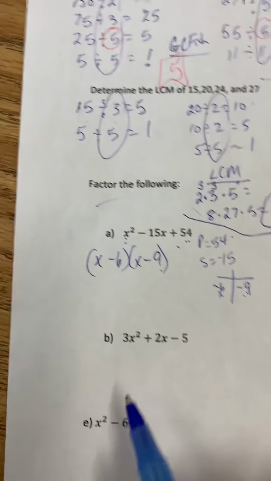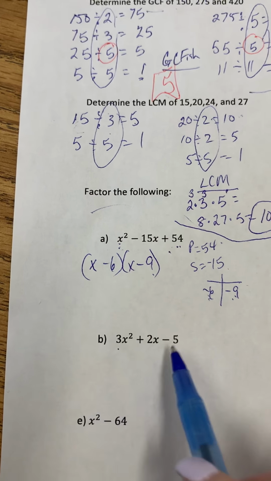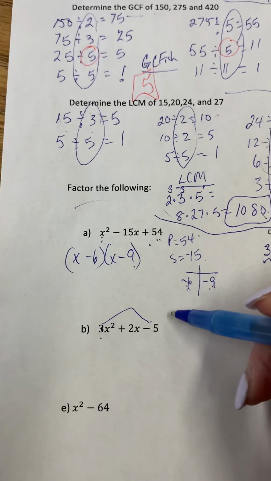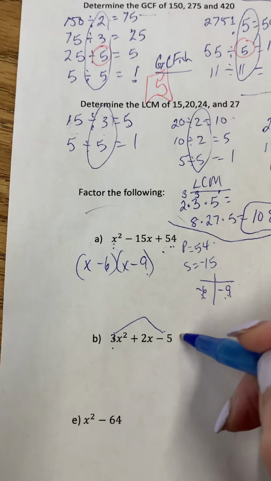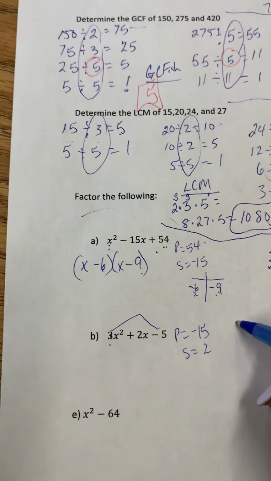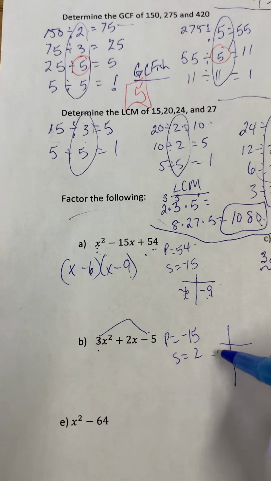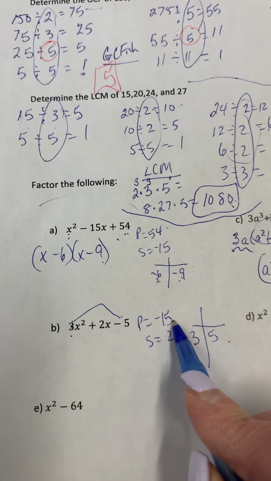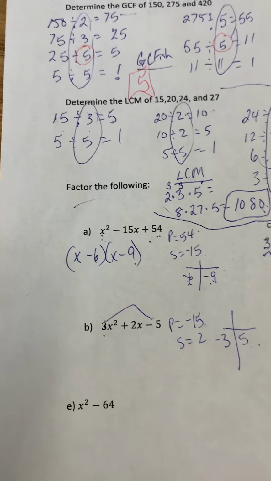All right, here we go. It's a trinomial, but this is not a perfect square, neither is that, and we can't take out a greatest common factor. So this is decomposition, or what I call circus tent. Our new product is negative 15, and our sum is positive 2. So when we work that out, we're going to get negative 3 and 5 are going to be the two factors. If we multiply those together, we get negative 15, but if we add them together, we get 2.